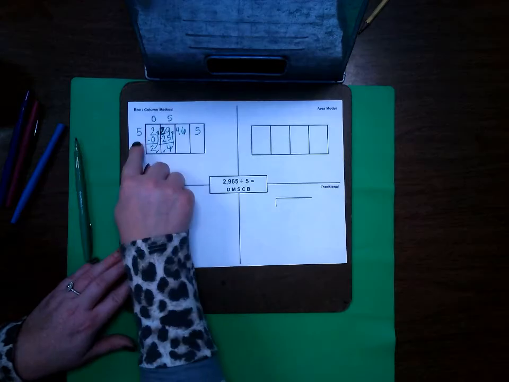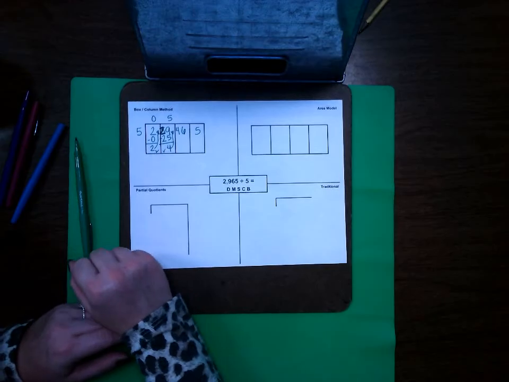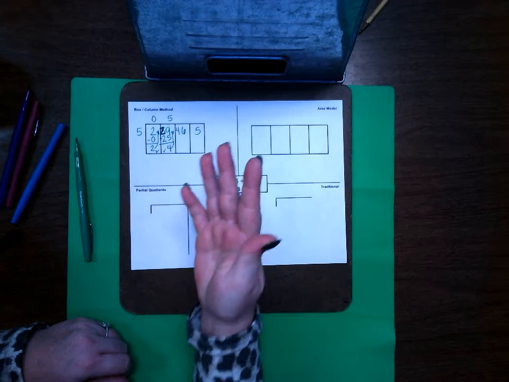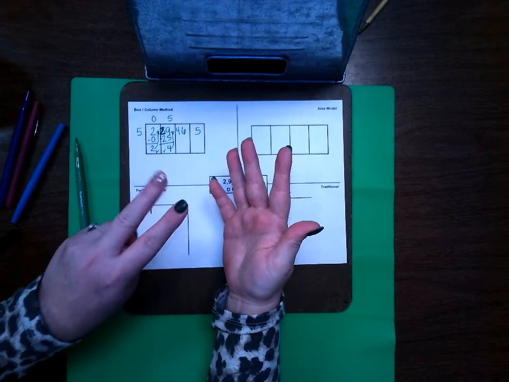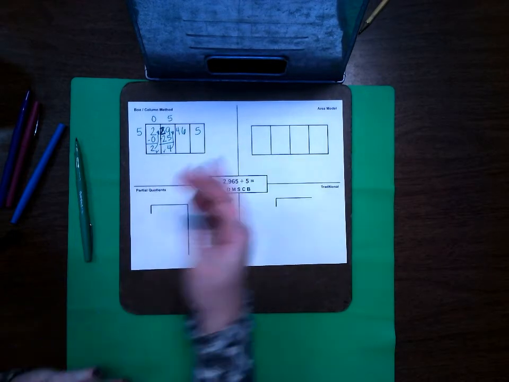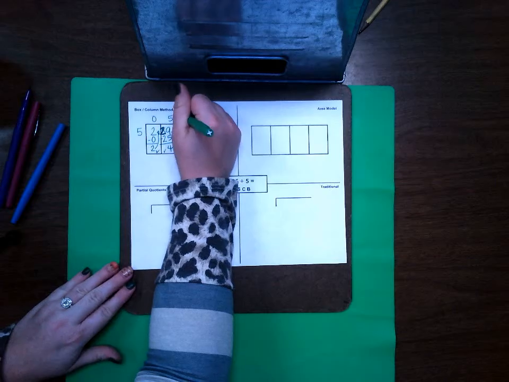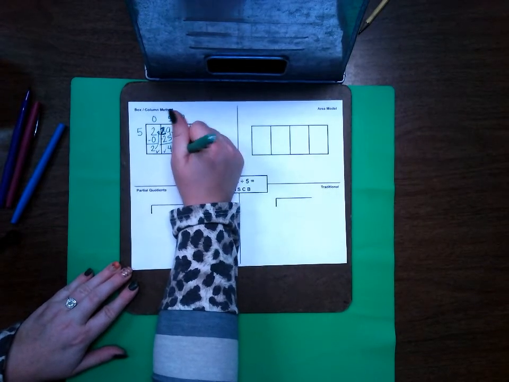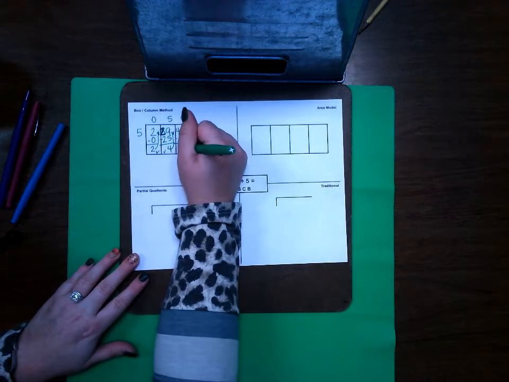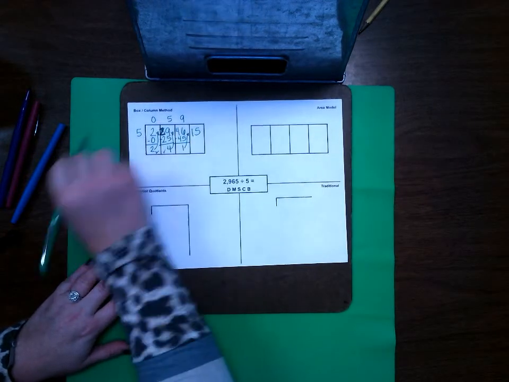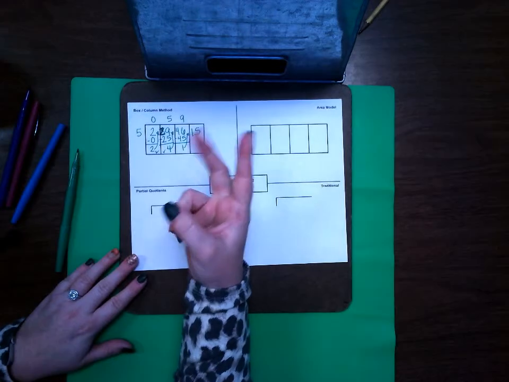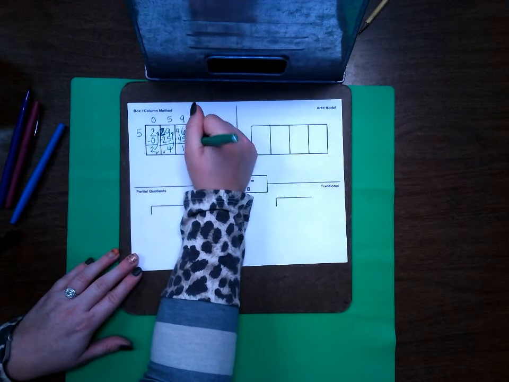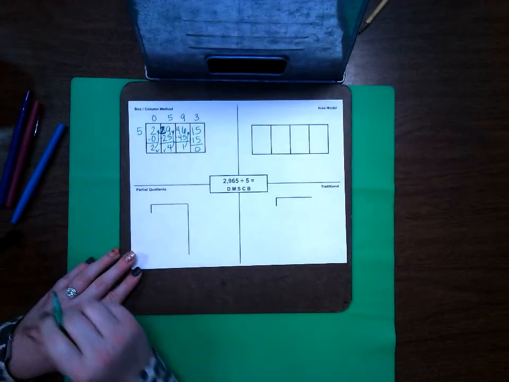I'm going to skip count by 5s until I can get to 46. 5, 10, 15, 20, 25, 30, 35, 40, 45. So it's going to be 9. 9 times 5 is 45. Subtract, and I've got 1 left. Bring my 1 up to join this 5. 5, 10, 15. So I've got a 3 here. Subtract, and there's no remainder.